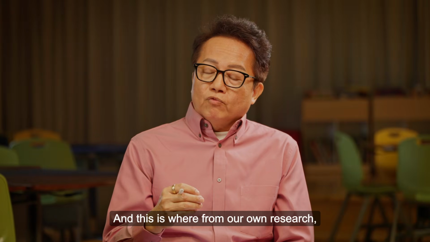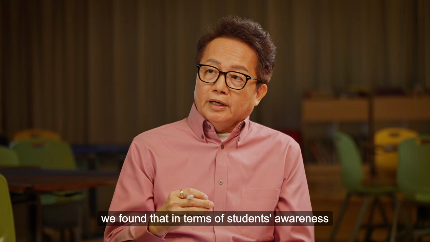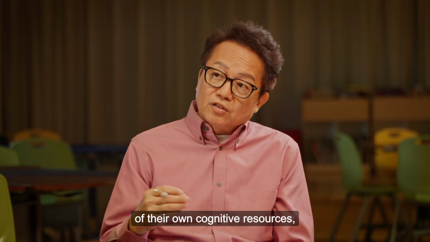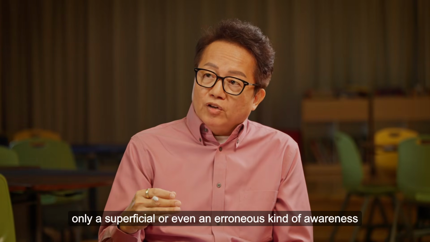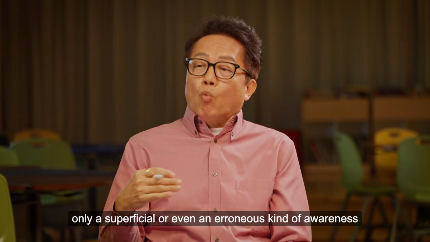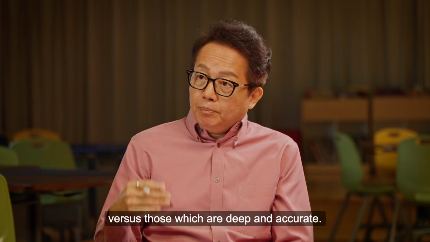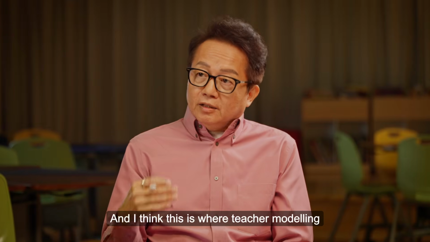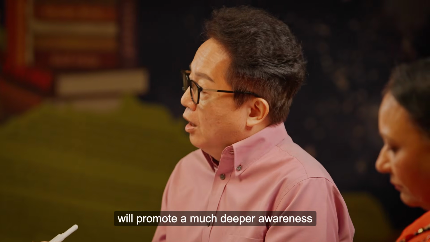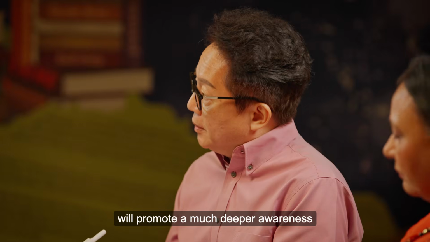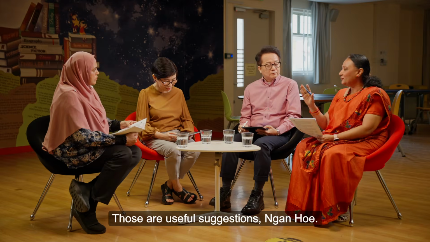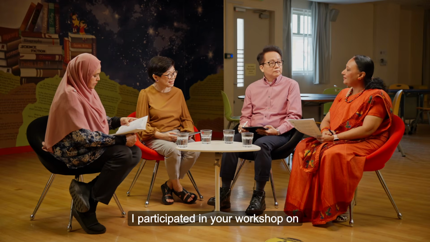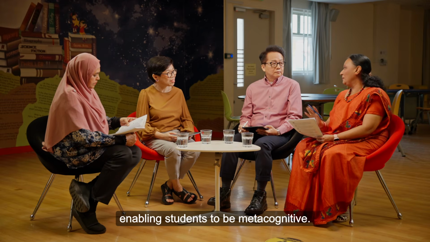And this is where, from our own research, we found that in terms of students' awareness of their own cognitive resources, there are those who have only a superficial or even erroneous kind of awareness versus those which are deep and accurate. And I think this is where your teacher modeling will promote a much deeper awareness of students' cognitive resources. Those were useful suggestions, Anho, and I participated in your workshop on enabling students to be metacognitive.